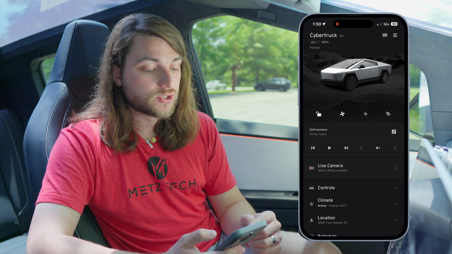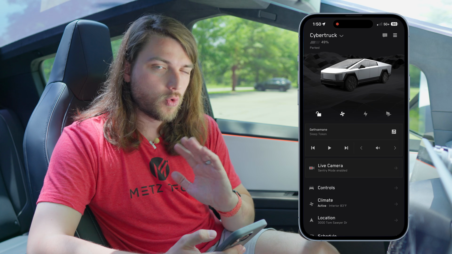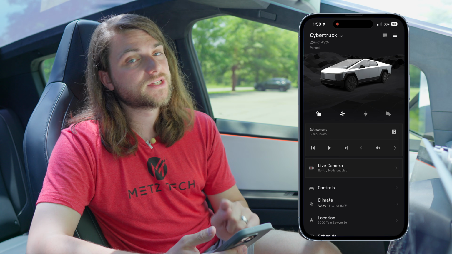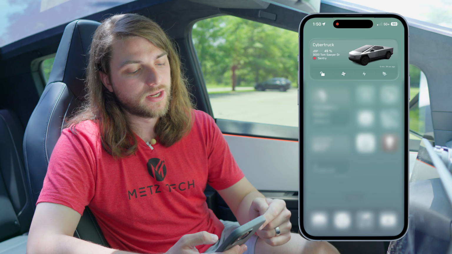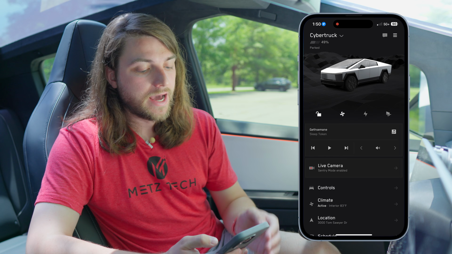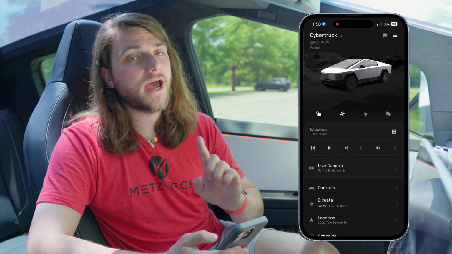But if we go back to the main app here, the next thing down from your little vehicle rendering is going to be your different quick controls for your vehicle. And these are the same quick controls that are going to show up under your Tesla widget if you go back to your home screen and you do have the widget up top there. Now, there's only 4 right now. You can actually add a 5th one.